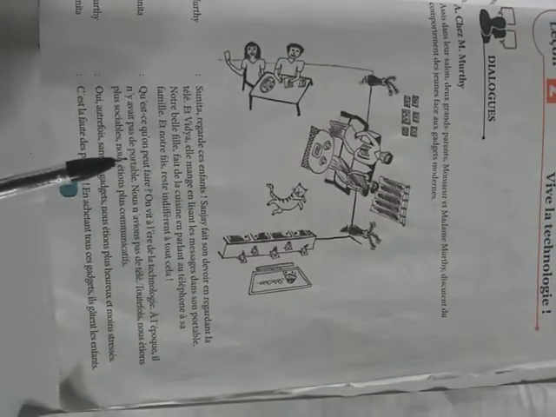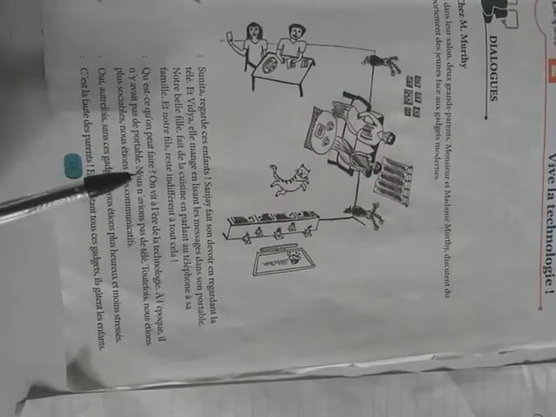It is the parents' fault. By buying all these gadgets, they spoil the children. In this lesson, two new grammar you are going to learn. First one is imperfect. Look at the conjugation here.